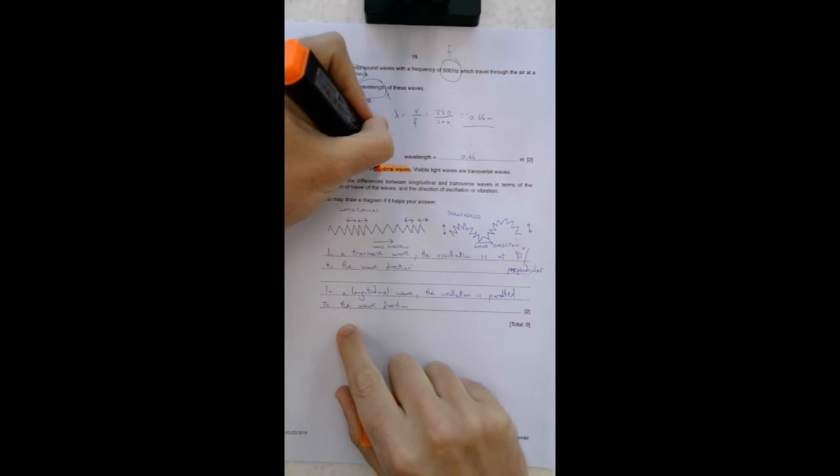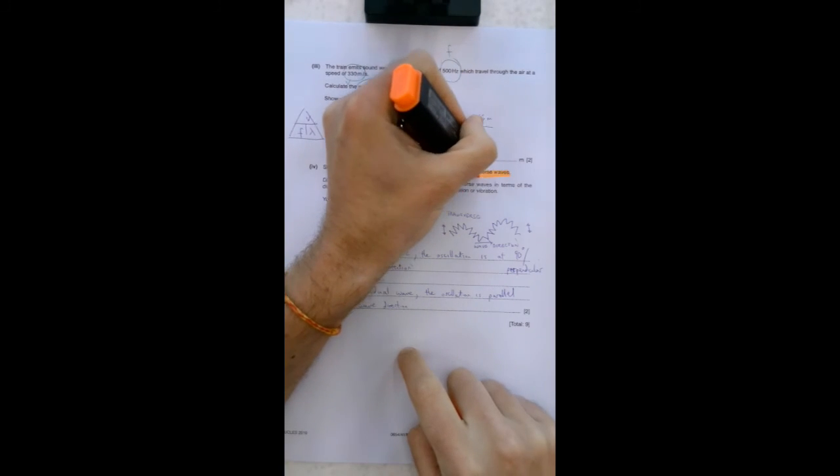Last one, okay. Sound waves are longitudinal, okay, and visible light waves are transverse. Sound waves are the only example of longitudinal waves that I have seen in CIE. So if you were asked for an example of a longitudinal wave, use sound waves. Okay, transverse waves, we've got different ones. We've got visible light, anything on the electromagnetic spectrum. So X-rays, gamma rays, radio waves, microwaves, they're all transverse. Water waves are also transverse.